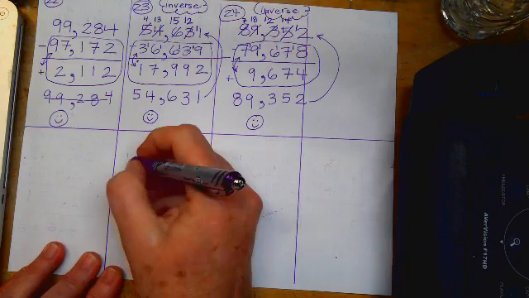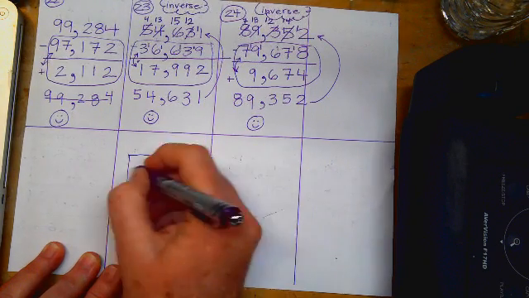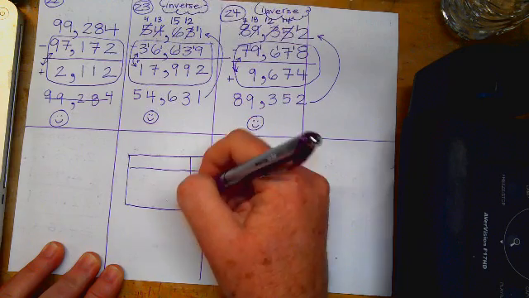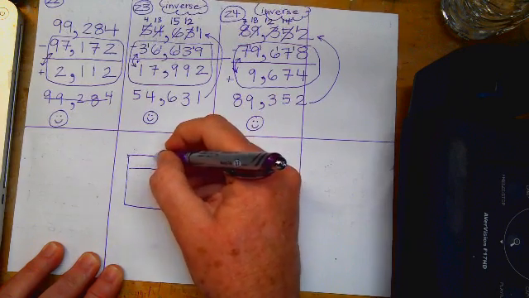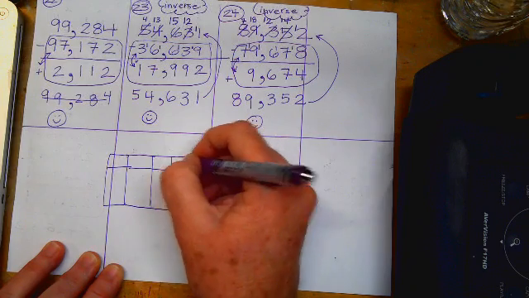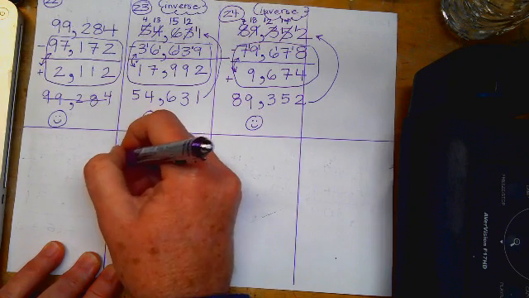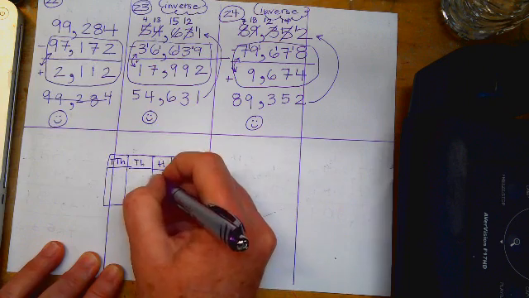It makes me happy. All right, so I hope this helped you figure out how to subtract large numbers with some regrouping. Regrouping doesn't have to be scary. You don't have to be afraid. If you just picture the chips in your mind, it helps.